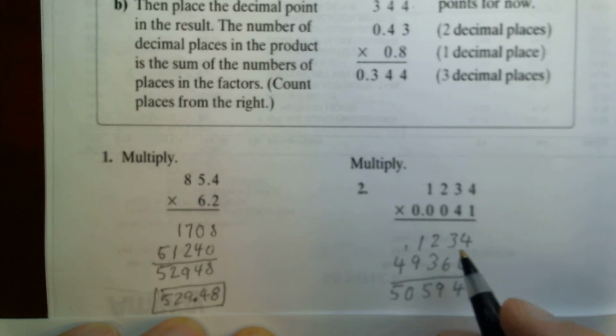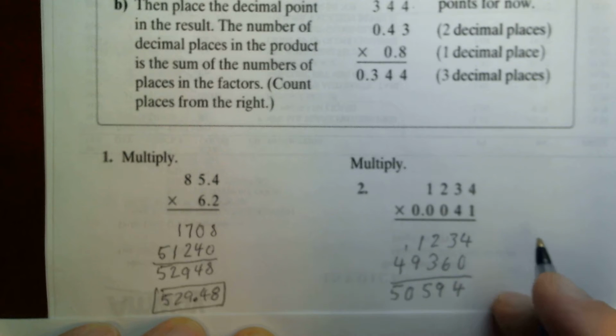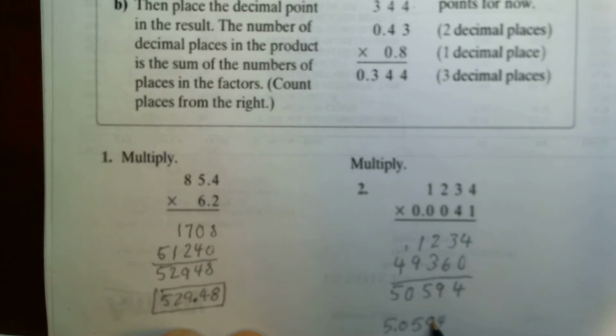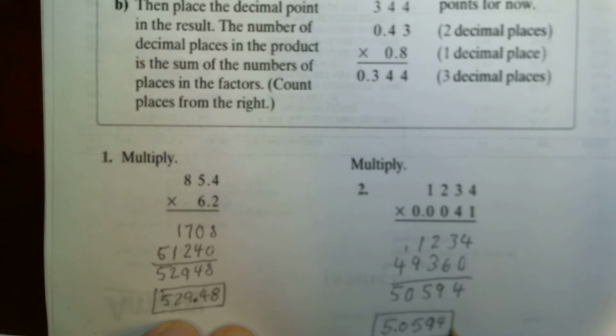And now how many decimal places do we have? We have 1, 2, 3, 4. 4 decimal places. Therefore we move the decimal 1, 2, 3, 4. So the decimal goes between the 5 and the 0. This is the answer, 5.0594.